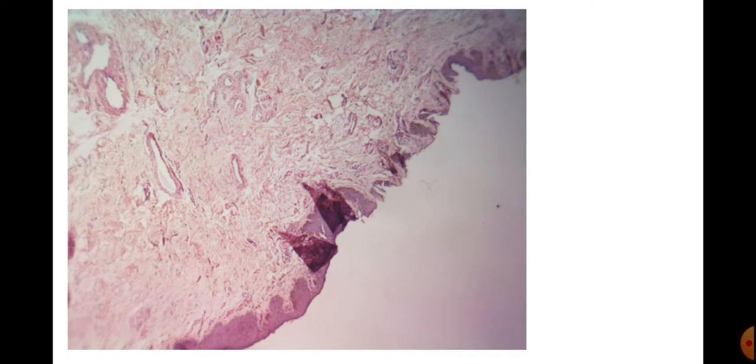Now here, this is the mucocutaneous junction. This is the mucous membrane present here, a thick mucous membrane. This is the stratified squamous keratinized epithelium. This is the cutaneous part and this is the mucous part.